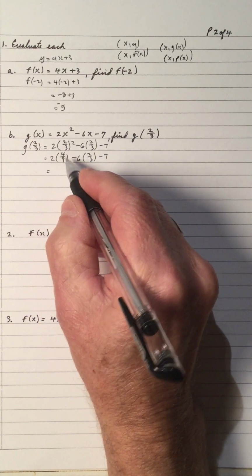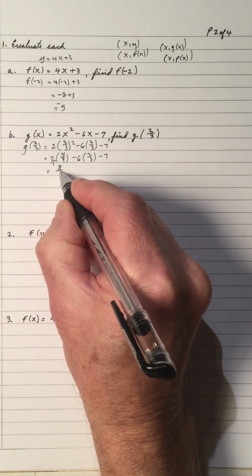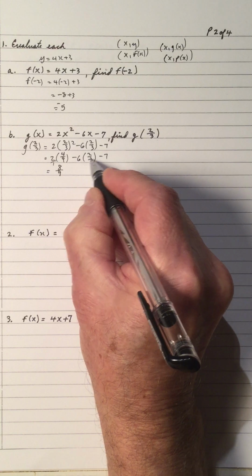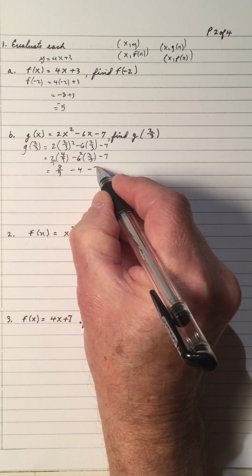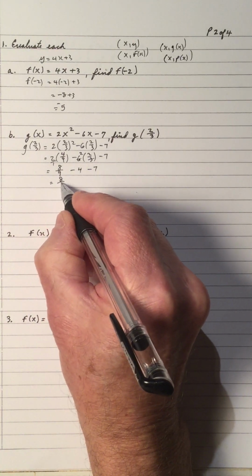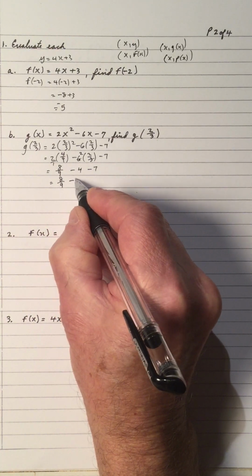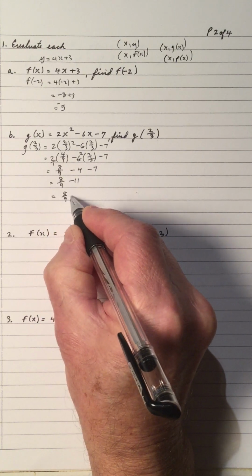Now that I got the square done, 2 times 4/9 is 8/9. And 3 into 6 goes 2, so that's negative 4. Add on 7. That's 8/9, make that a negative 11. So the common denominator is 9.